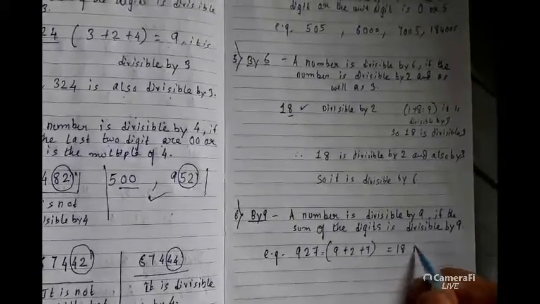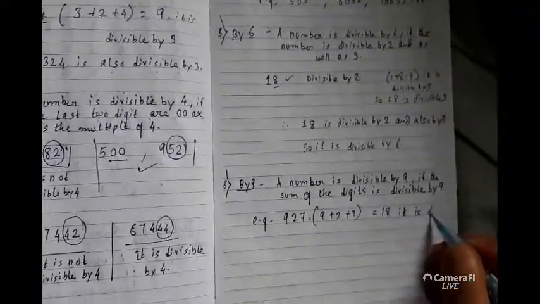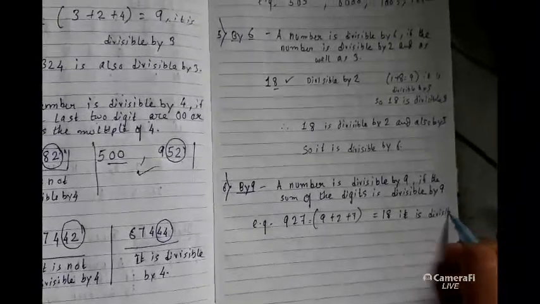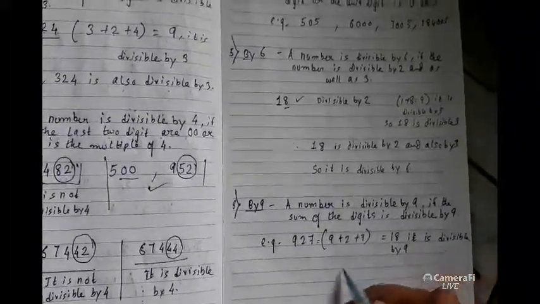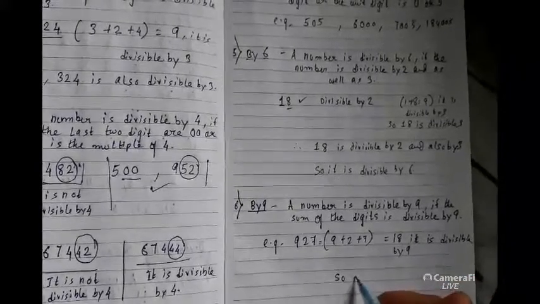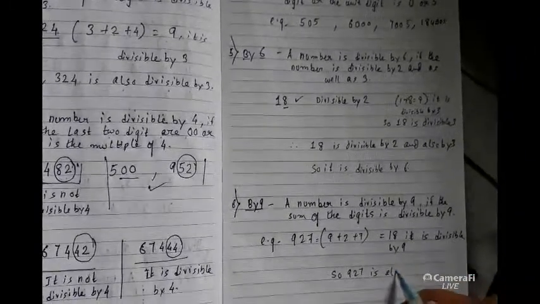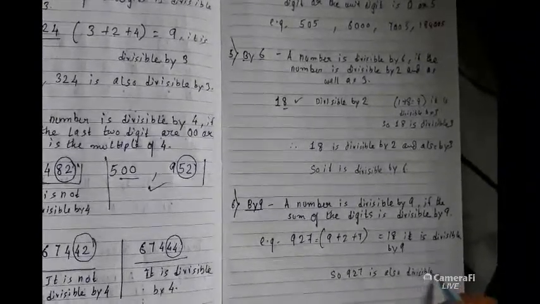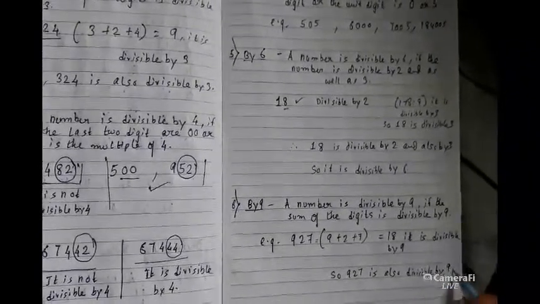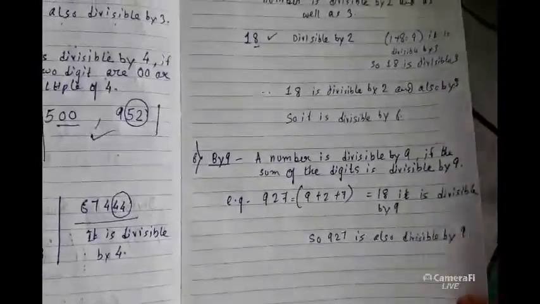So 18 is divisible by 9. So 927 is also divisible by 9. Clear? This is the total concept.